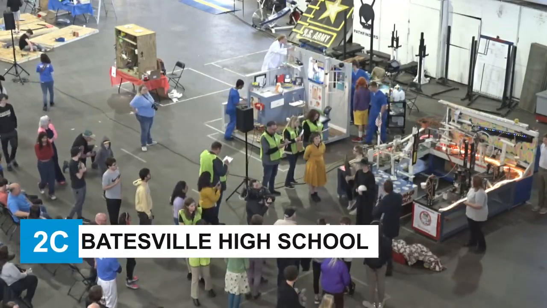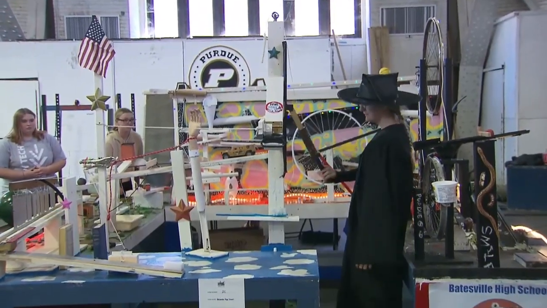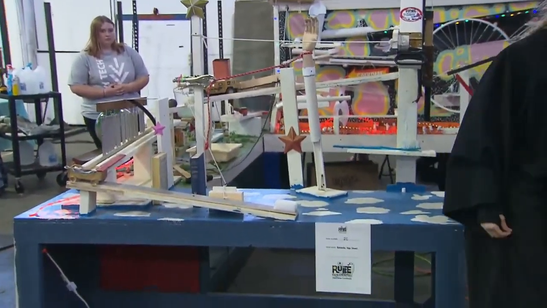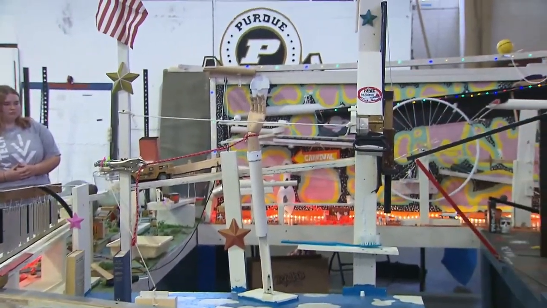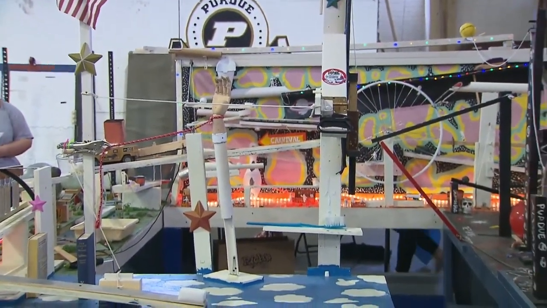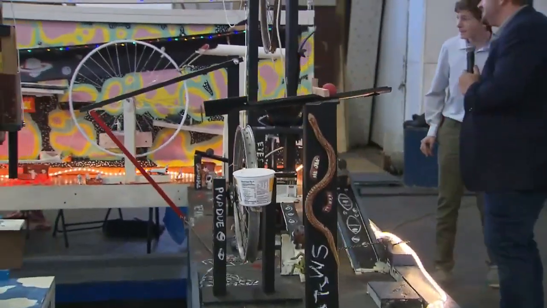We have the team from Batesville High School. This is team 2C. Pulling the big giant knife switch causes the car to roll. Really got into the character. I love it. We see a bowling ball rolling across. Back that way. What do we have happening?